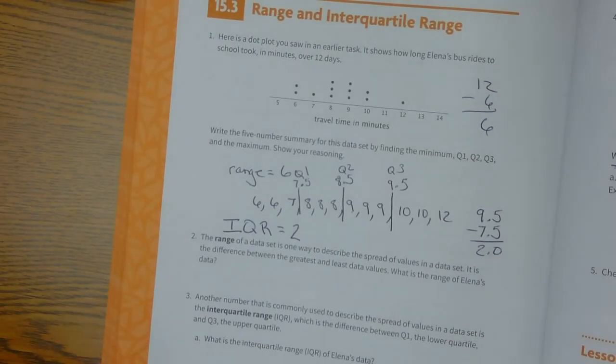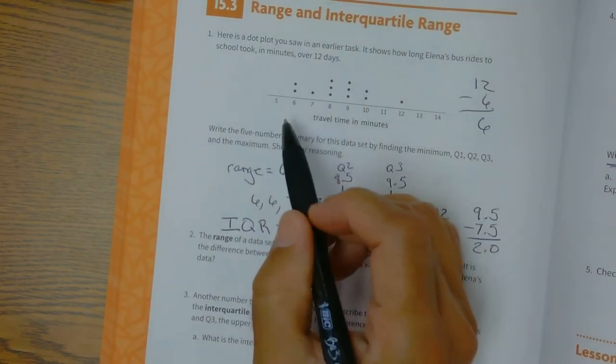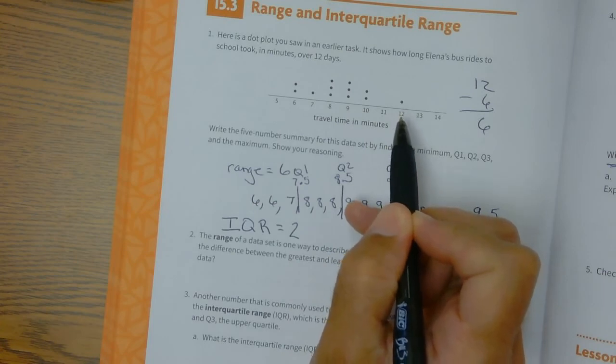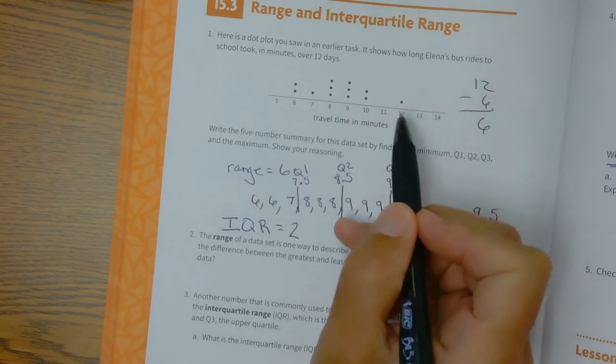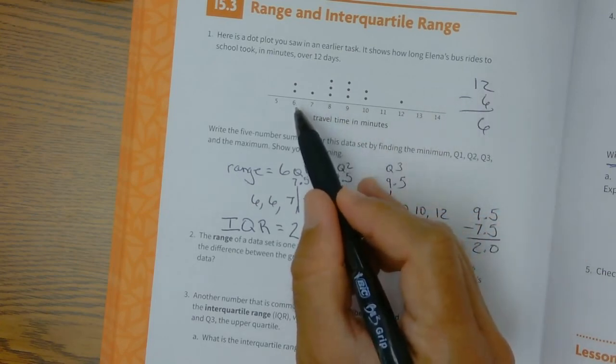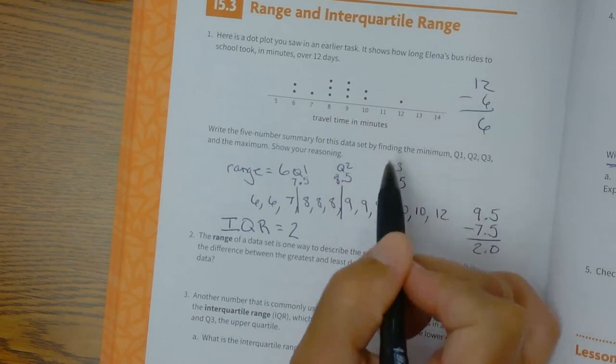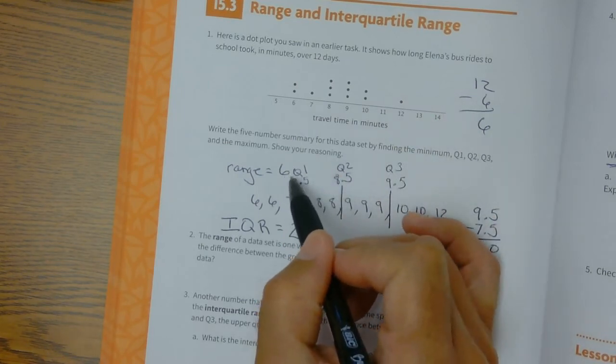Over here, talking about range. So all ranges, and this is a 5th grade thing, you should have done this last year. For range, you take the largest number, 12, and subtract the smallest number there, 6. 5 is not the smallest number because there's no dot above it, so it's not part of the data. So the range in this situation is 6.